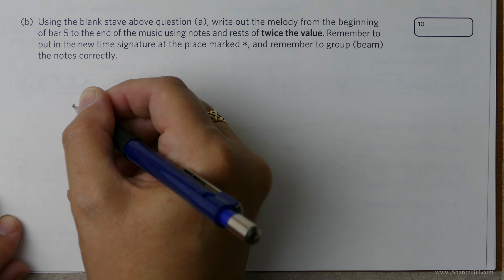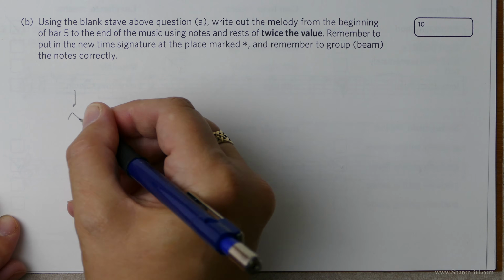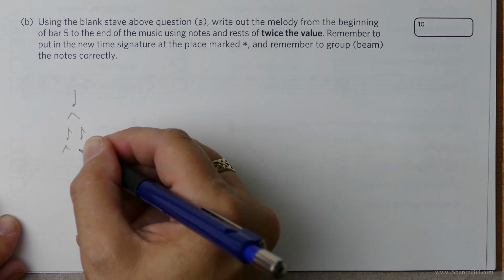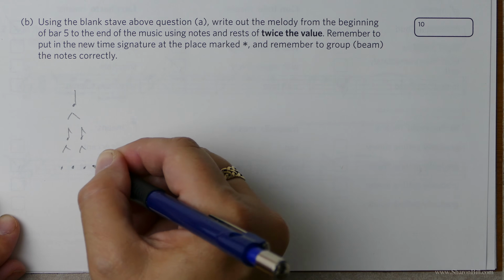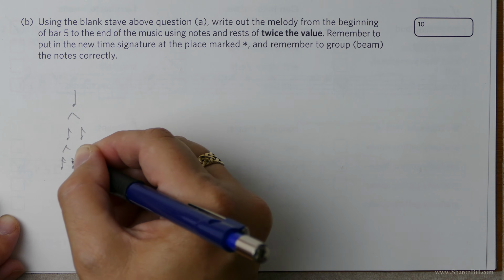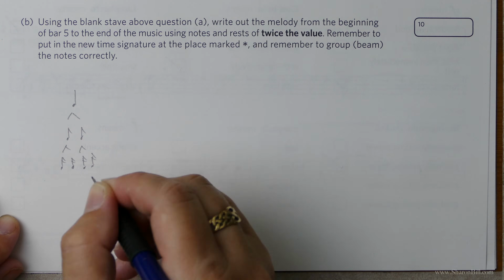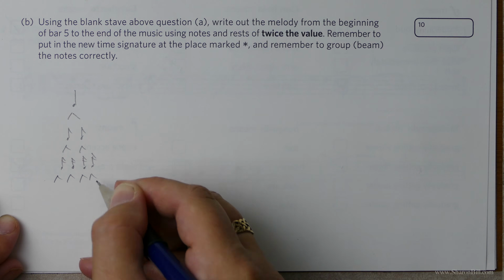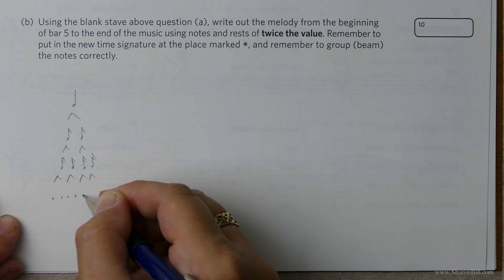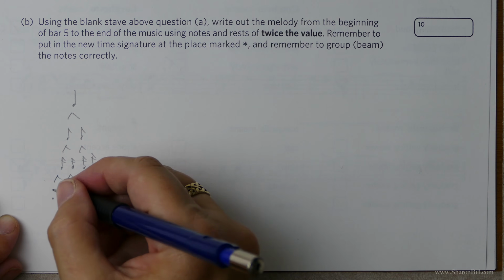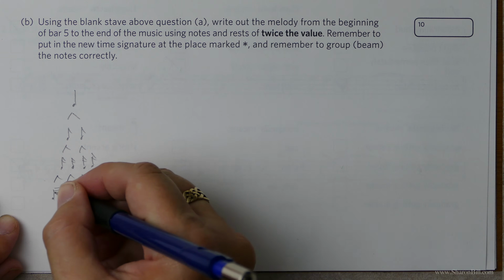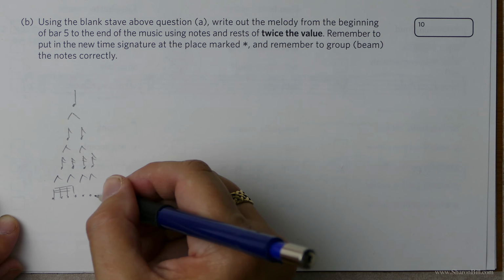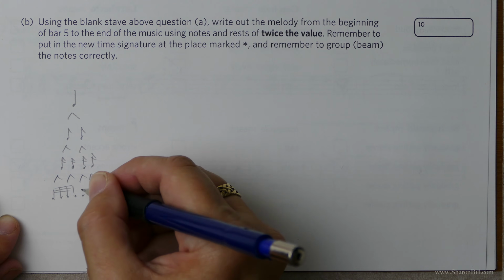So we know that a 1-beat note divides into 2 quavers, which divides into 4 semiquavers, which divides again into 8 demi-semiquavers. 1, 2, 3, 4, 5, 6, 7, 8.